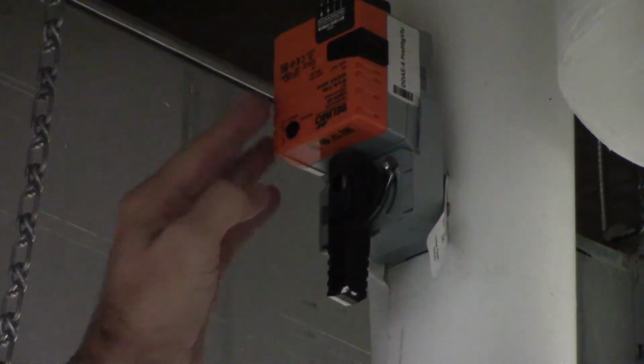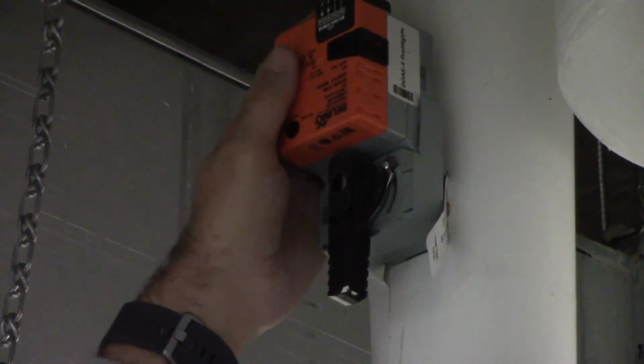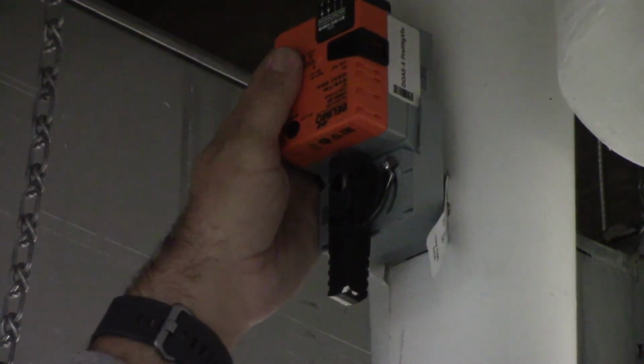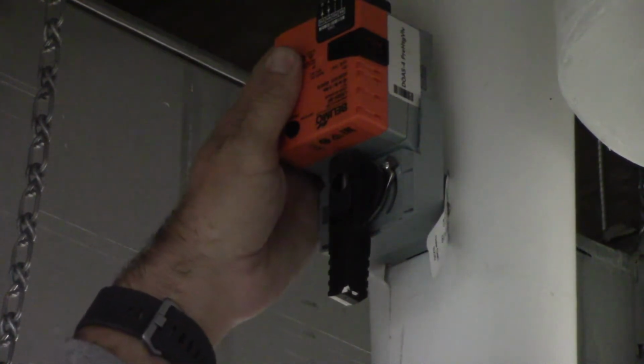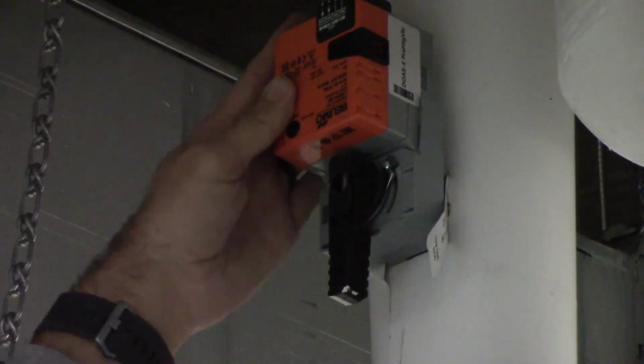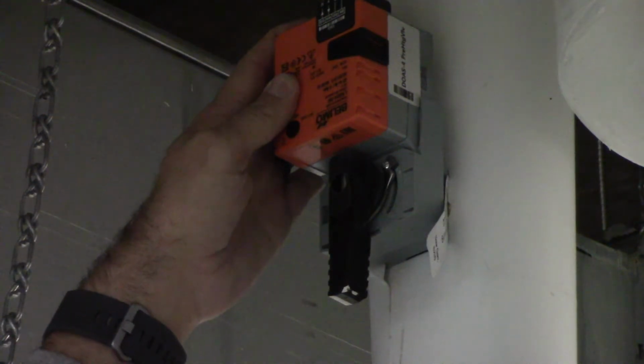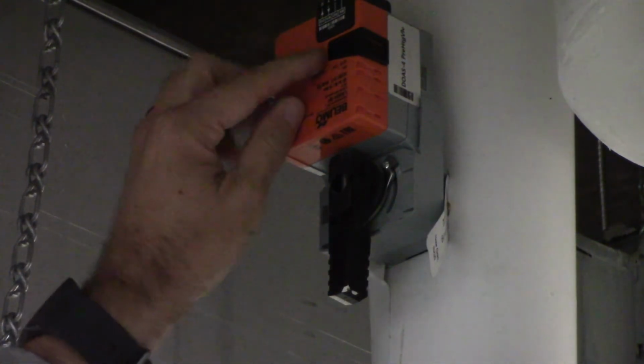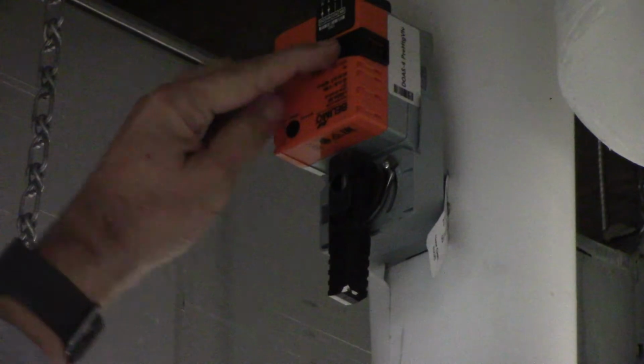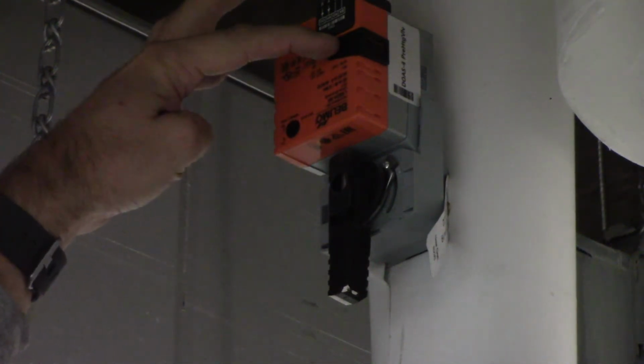Okay. So this is typical of the valve actuators that are on all of your DOS units and air handlers. They have the ability to be manually overridden. There's a clutch, which is this little black button here on top of the actuator in the orange part.